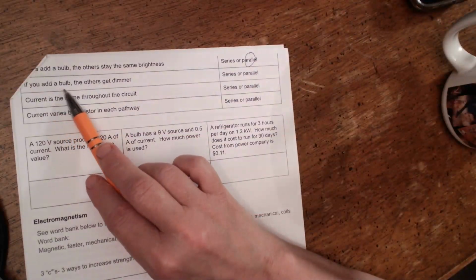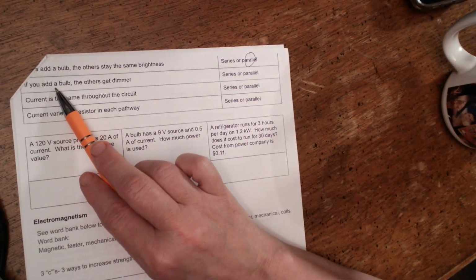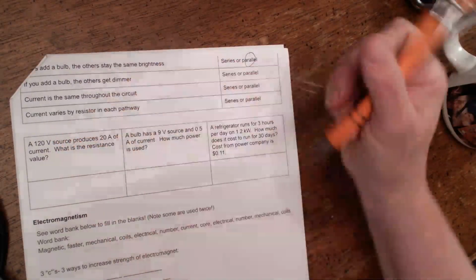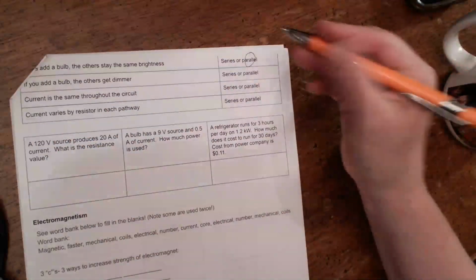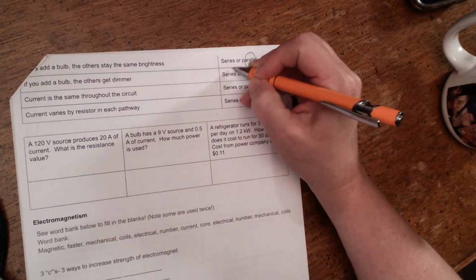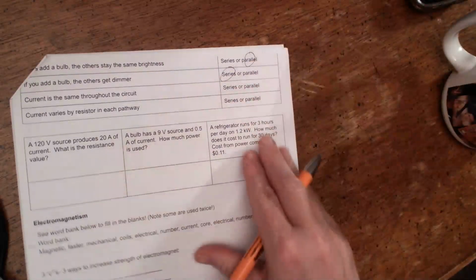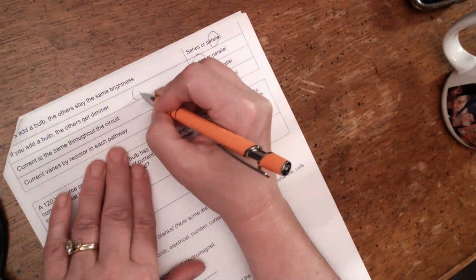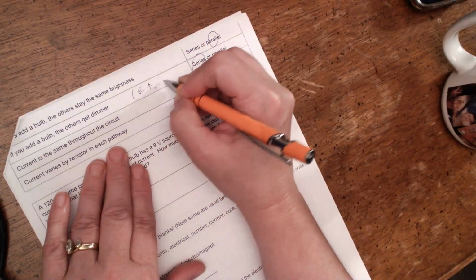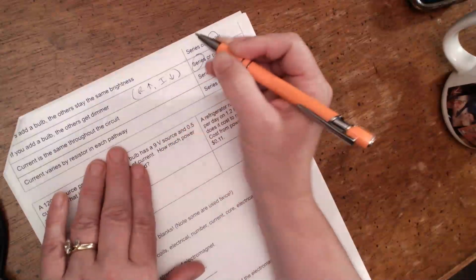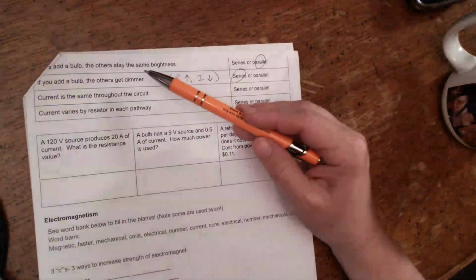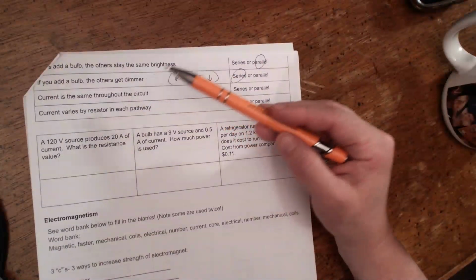Whereas with series, if you add a bulb, the others are going to get dimmer because you're increasing your resistance and decreasing your current. Remember here, we're going to say resistance increases and current decreases. So there's less current for those other bulbs to get, so they're going to get dimmer.